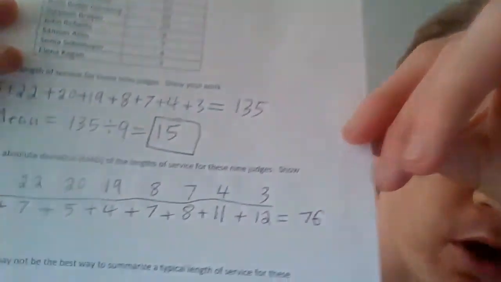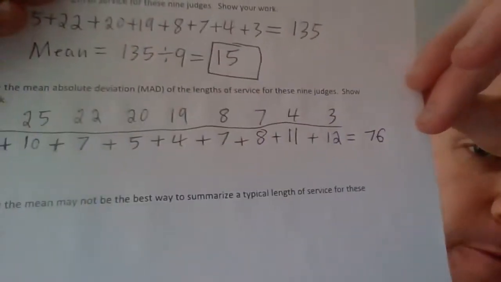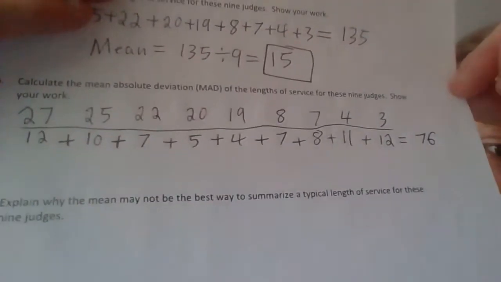We're going to just add them all up: 12 plus 10 plus 7 plus 5 plus 4 plus 7 plus 8 plus 11 plus 12. And if I do that, I end up getting a total of 76. So if I add up all the numbers down below, I get a total of 76.